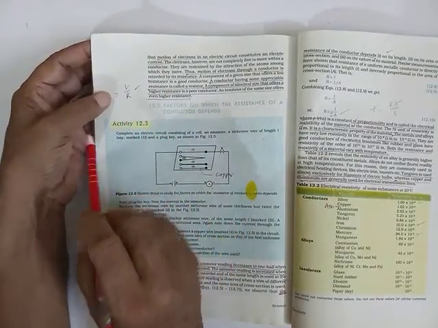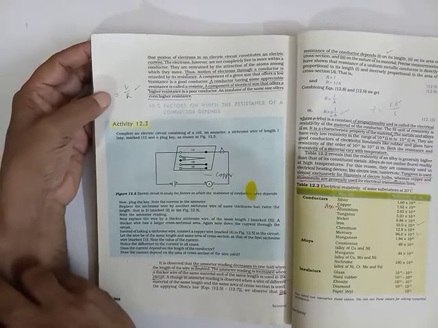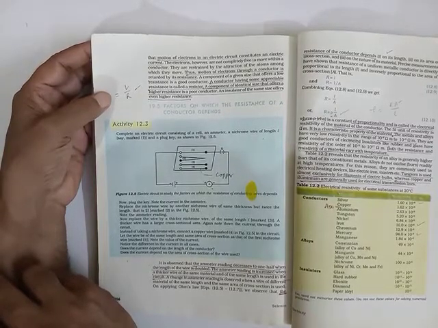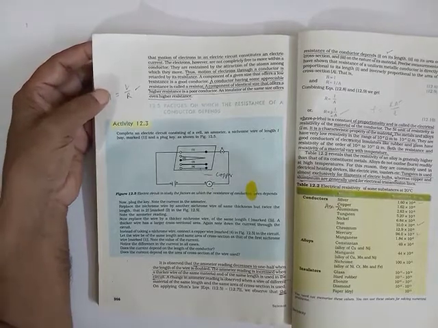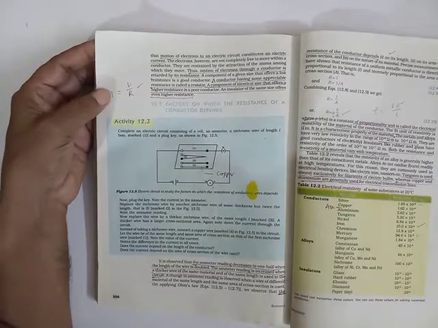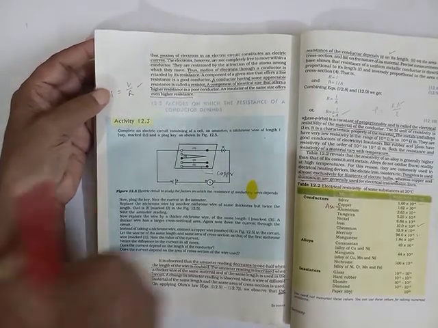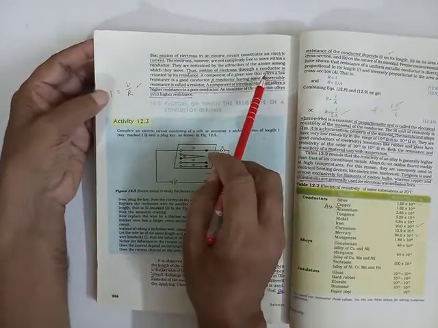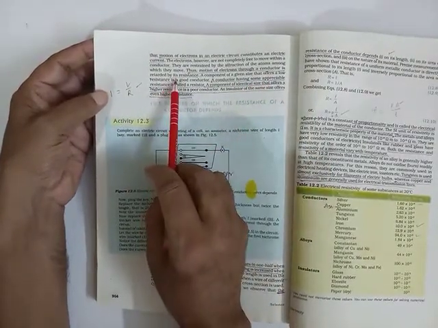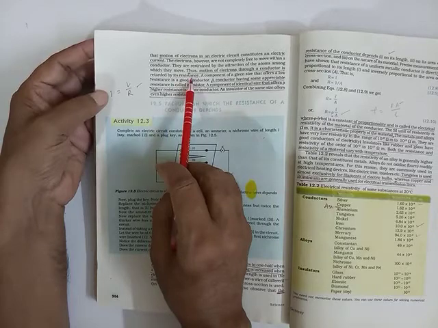Conductors are made up of atoms, and so whenever the electrons move through atoms, there is a force of attraction between the atom and the electron. So they restrain, they object to the movement of electrons. Atoms object to the movement of electrons. Thus, motion of electrons through a conductor is retarded by its resistance.